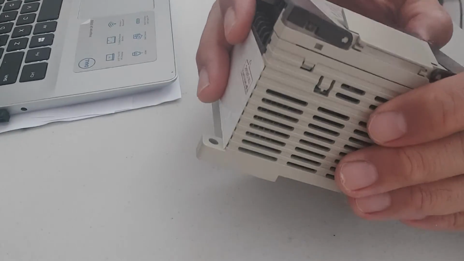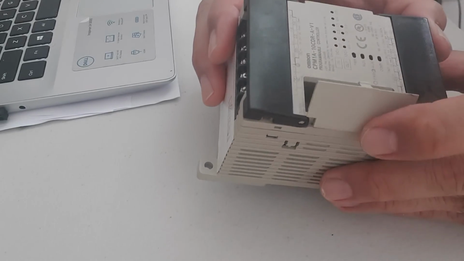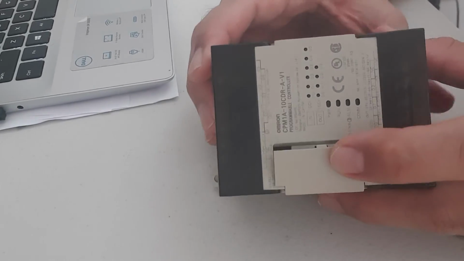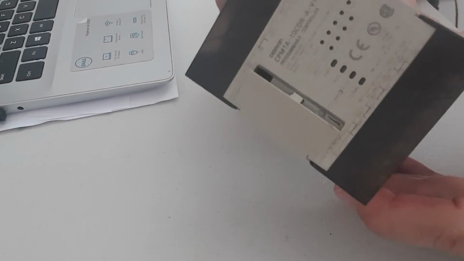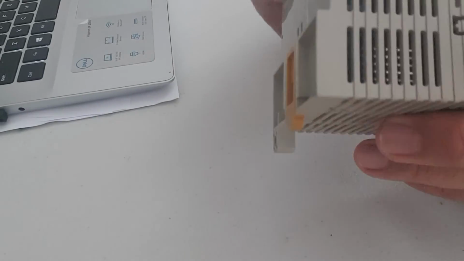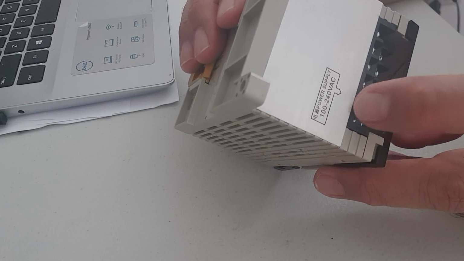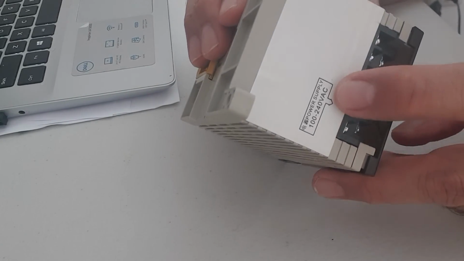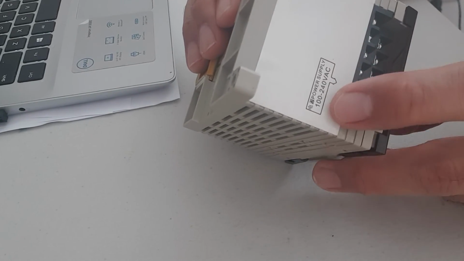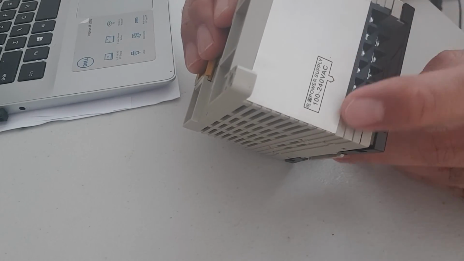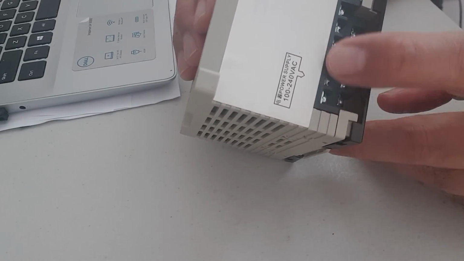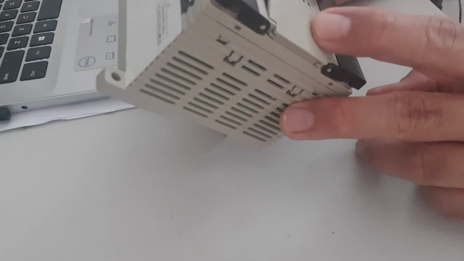Just like the small PLC, it also needs a power supply. You can see here the requirement: 100 to 240 volts AC for the power supply, and the terminals are here on top.